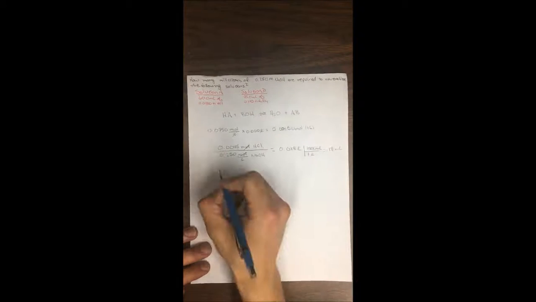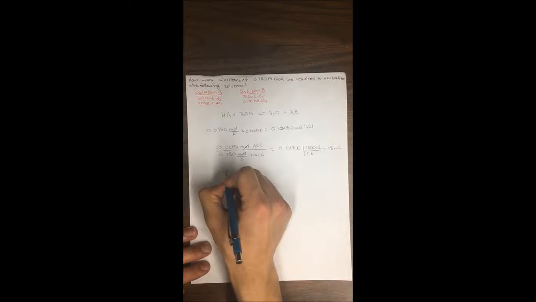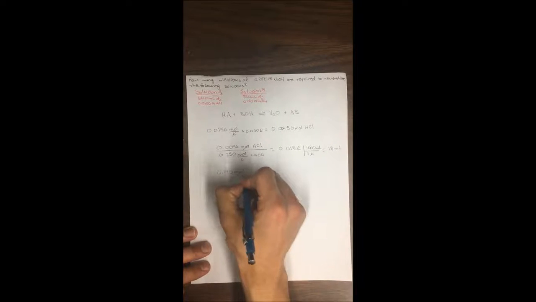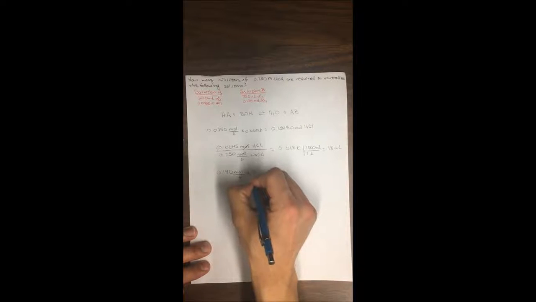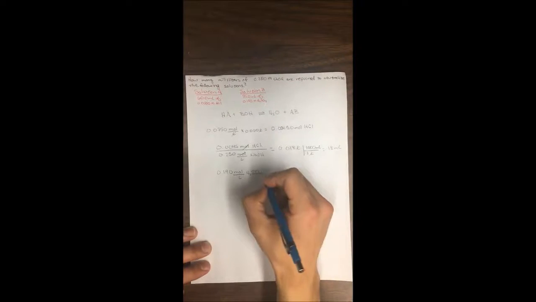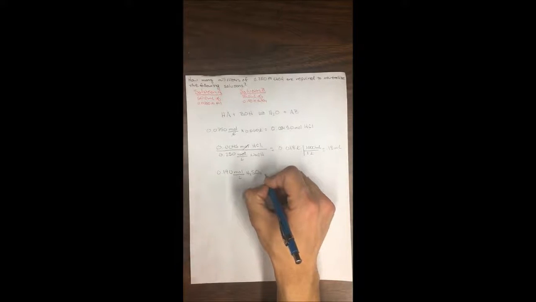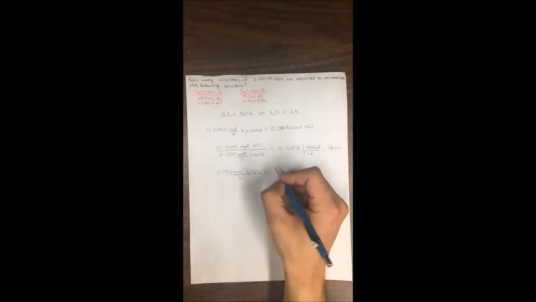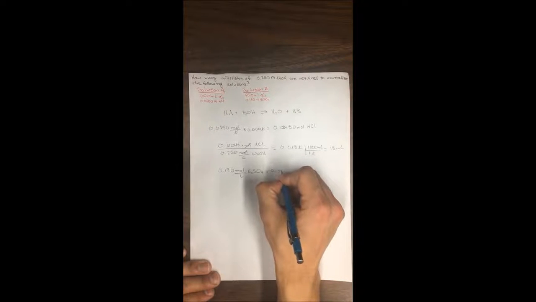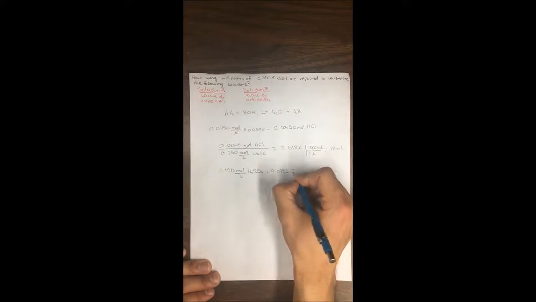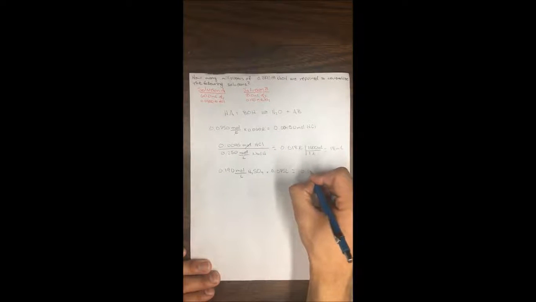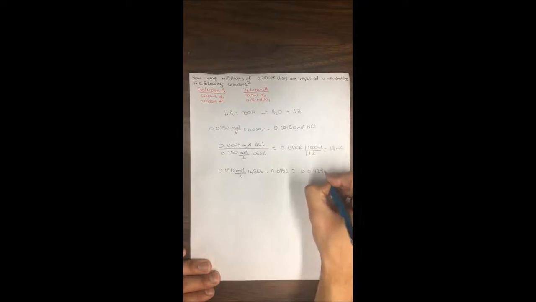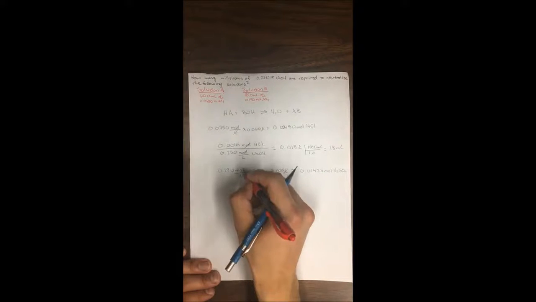For solution B, we will do the exact same process. We will start with the molarity of 0.190 moles per liter of sodium hydroxide. Oh, actually, it's sulfuric acid, sorry about that. And we will take this and we will multiply it by 0.075 liters. Once again, don't forget to convert. And this will give us 0.01425 moles of H2SO4. Let's make sure our units have canceled, liters have canceled, leaving us with moles.